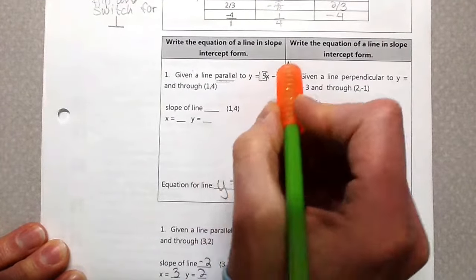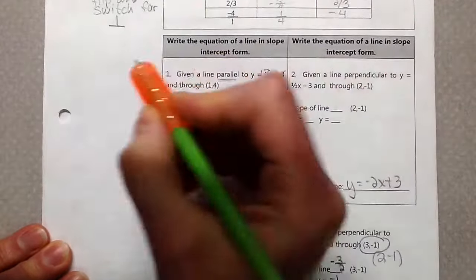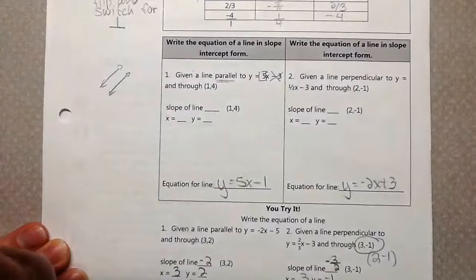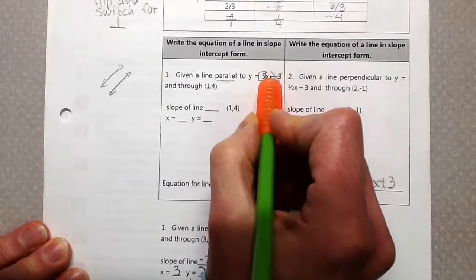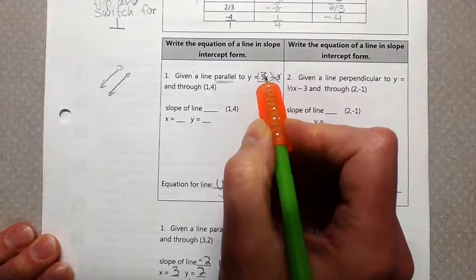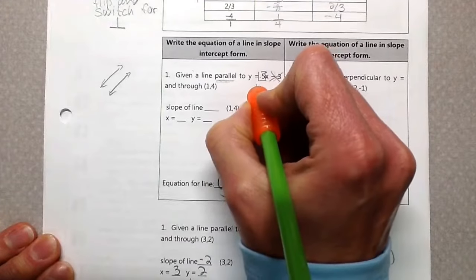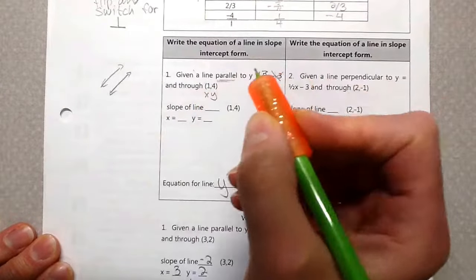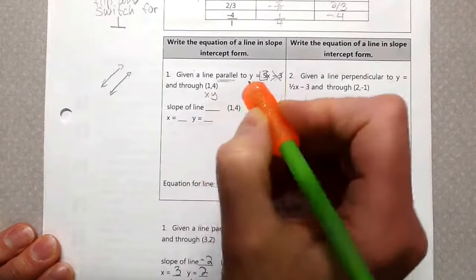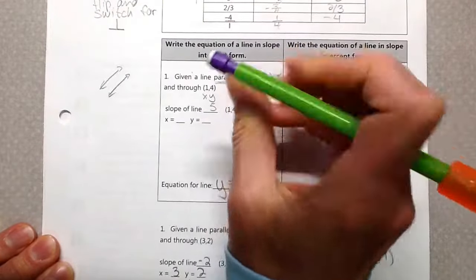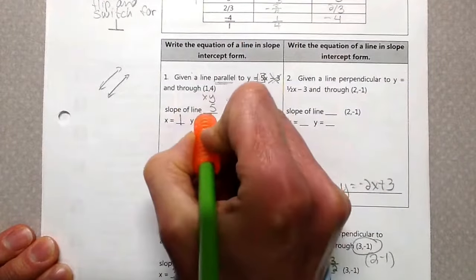And now we don't want to use this -3. The reason is that's the y-intercept. Parallel lines are not going to have the same y-intercept. This is just extra information. The only thing that we want is slope. So please cross that off, because I always have students who try to use that. Okay, this is our slope. Remember, that's the m. And we go through (1, 4), so that's our x, y. So we know the slope of our line is 5. And we have (1, 4), so x is 1, y is 4.